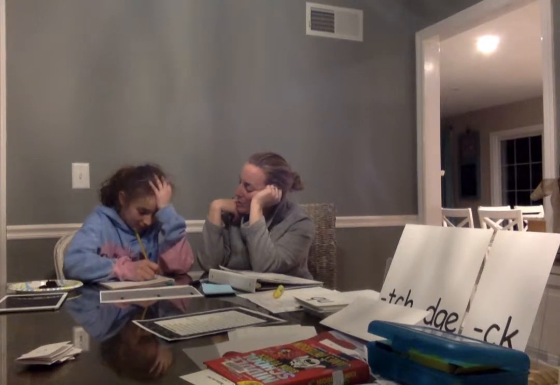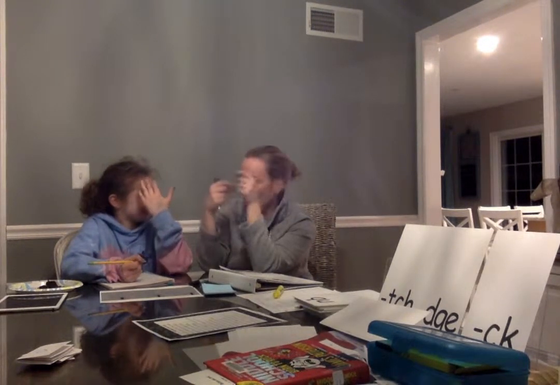Latch. Yes, good. What's a latch? It's usually on a gate. A latch is to close stuff. Yeah, to close, kind of like a lock. Exactly, latch. And patch. Good. What's a patch? Right, if there's a hole in something or someone wears a patch like a pirate on their eye.